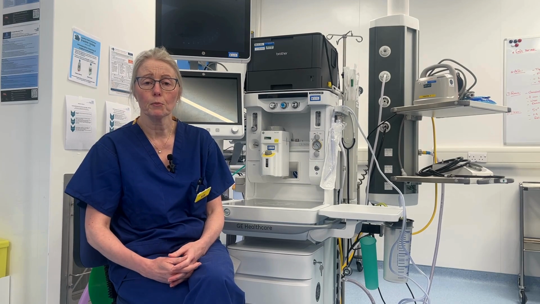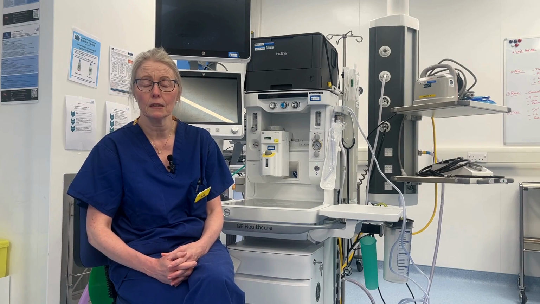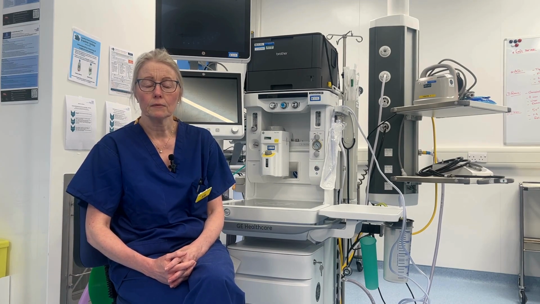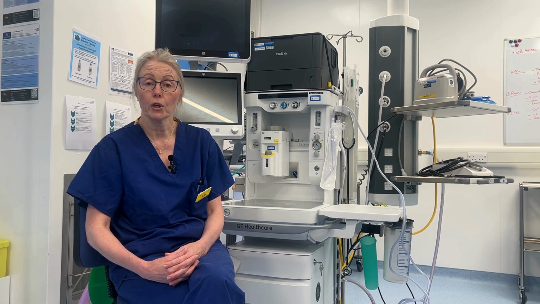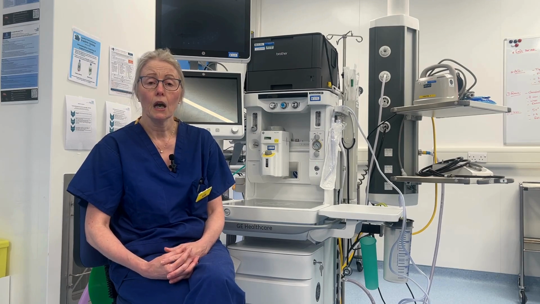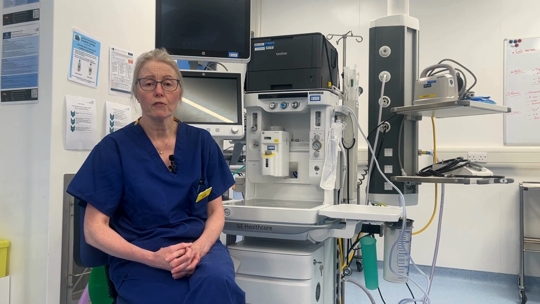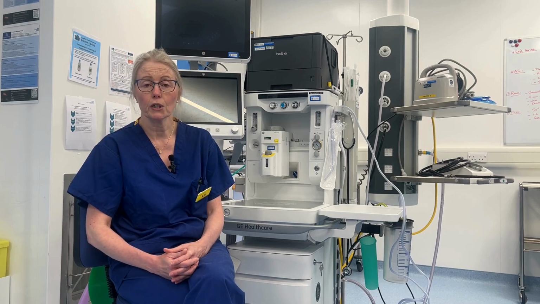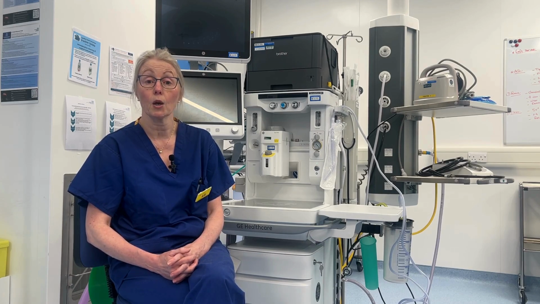General anaesthesia, I think, is what people are most aware of, and it's when you're in a deep sleep-induced state. Regional anaesthesia is when we numb a large part of the body and you have the option of either being awake or sedated for the procedure. And local anaesthesia, which is generally performed by the surgeon rather than the anaesthetist, is when we would numb a very small part of the body, such as when you're removing a skin lesion. And again, for that, you can expect to be awake.